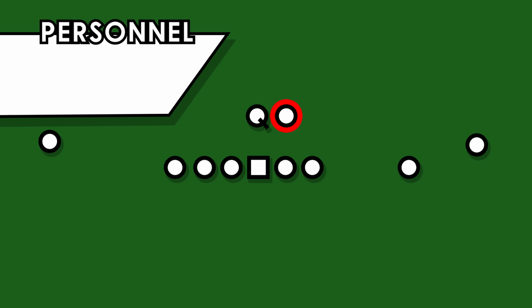You've probably heard people refer to the offensive groupings using this numbering system, and if you haven't, then it's an easy way to make casual football fans think you know what you're talking about. The first number refers to the number of running backs in the backfield. The second number refers to the number of tight ends in the formation. One running back and one tight end is 11 personnel. Two running backs and one tight end is 21 personnel. You get the idea. Today we're going to talk about two back formations in Norvell's system.